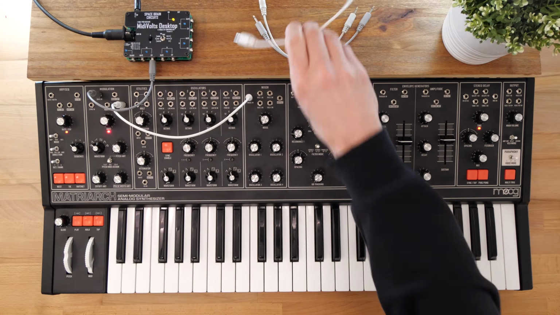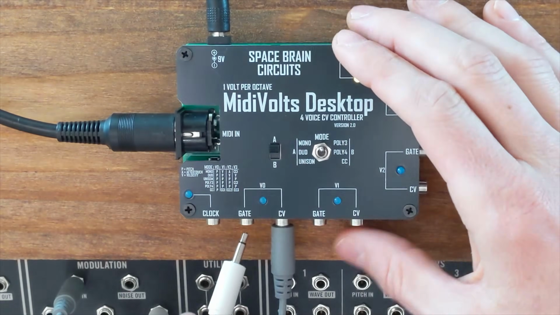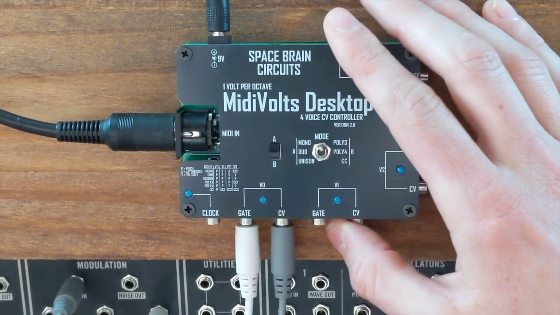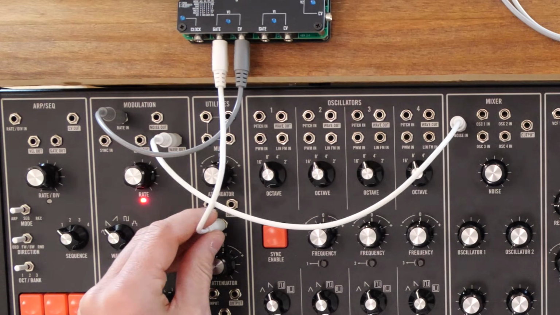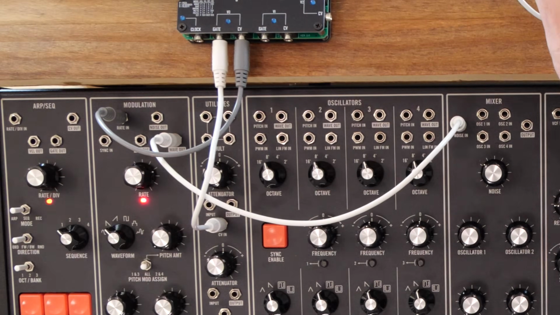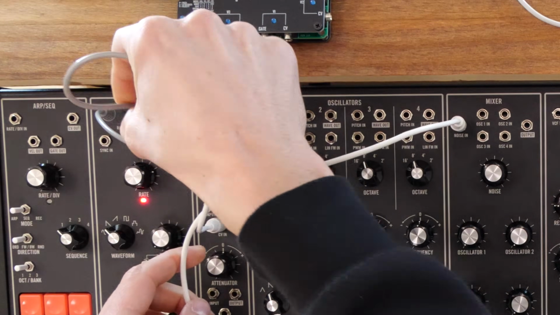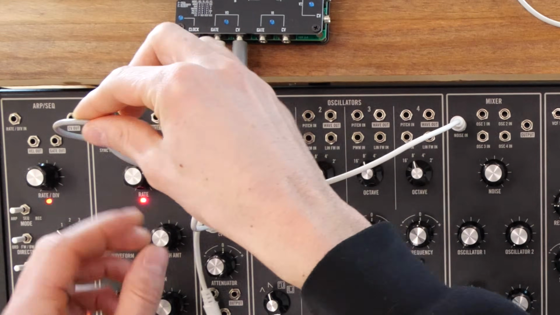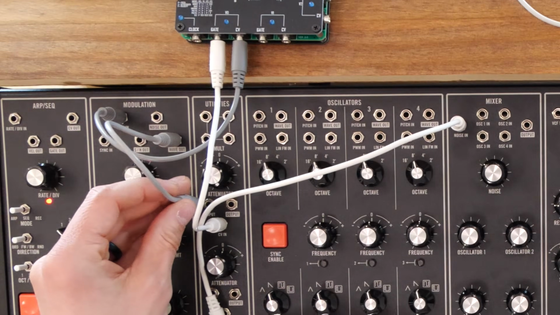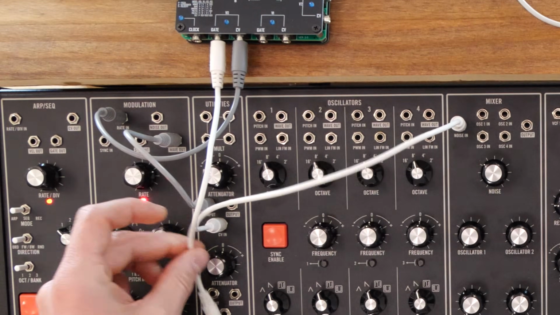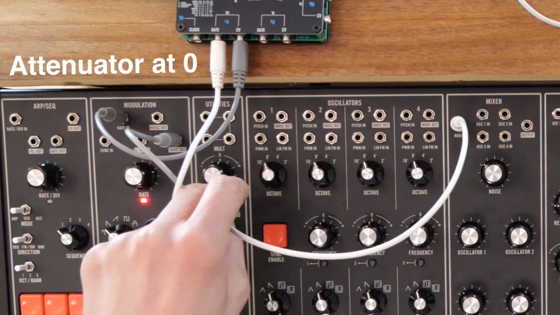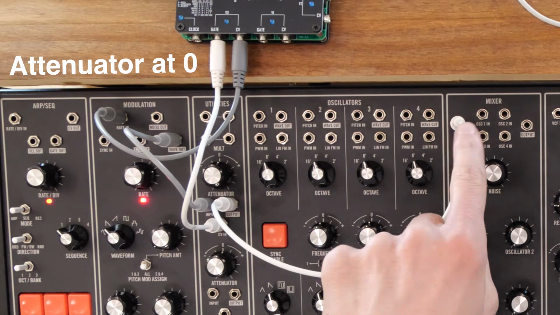So what we're going to do is send the gate out on V0 to the CV in on the attenuator. Then we are going to send the wave out of the modulation section to the input of the attenuator. And then lastly, we're going to send the output of the attenuator to the noise in.